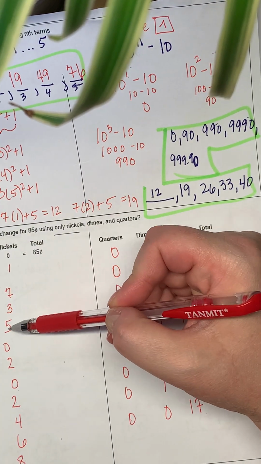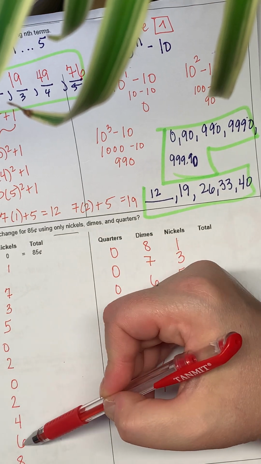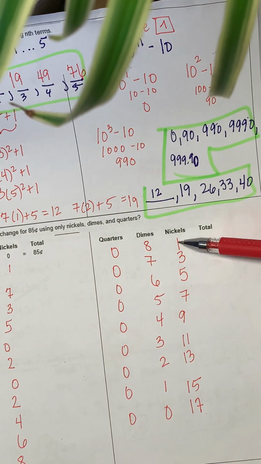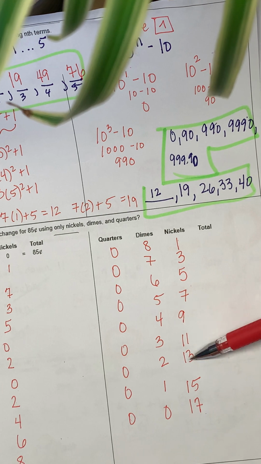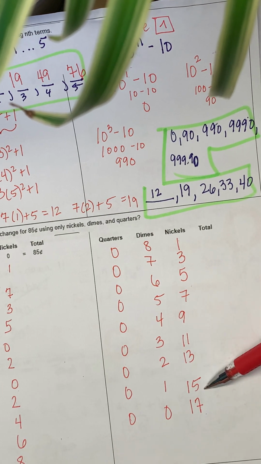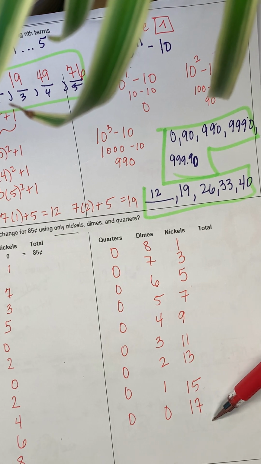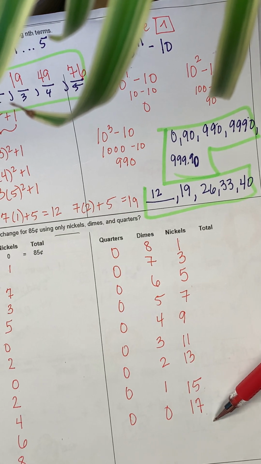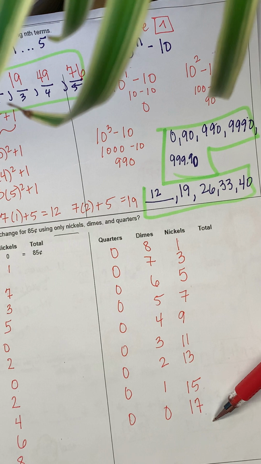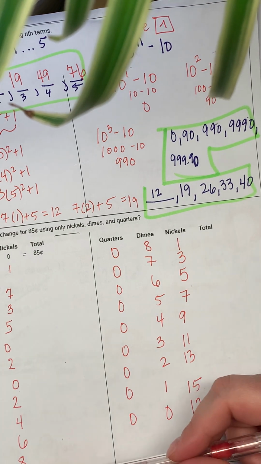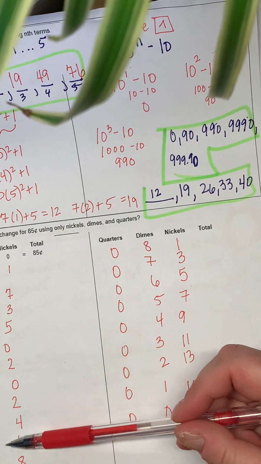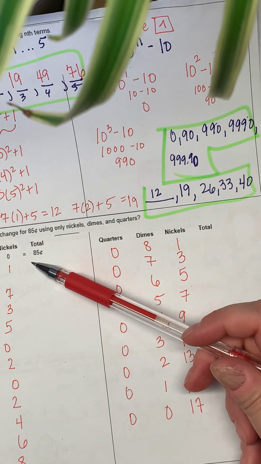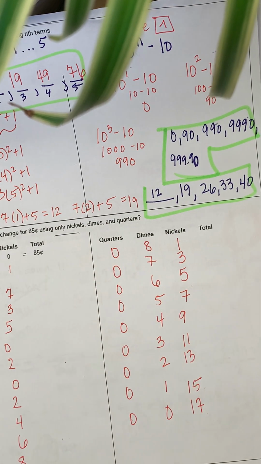1, 2, 3, 4, 5, 6, 7, 8, 9, 10, 11, 12, 13, 14, 15, 16, 17, 18, 19, 20. I think I have 1 extra. What's the one I have extra? No, I don't think I have 1 extra.